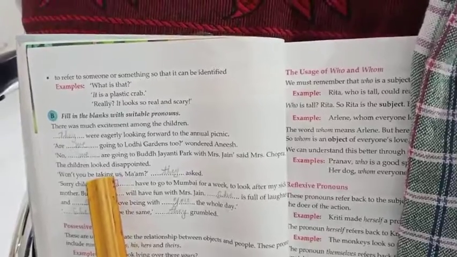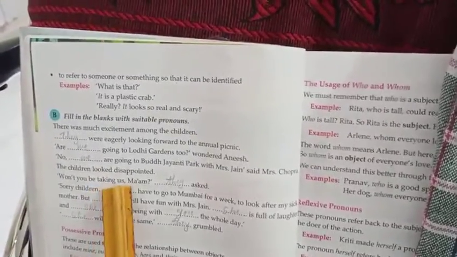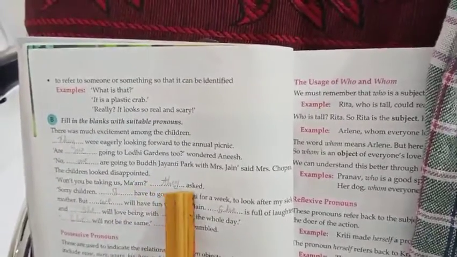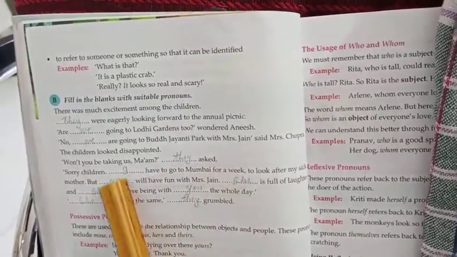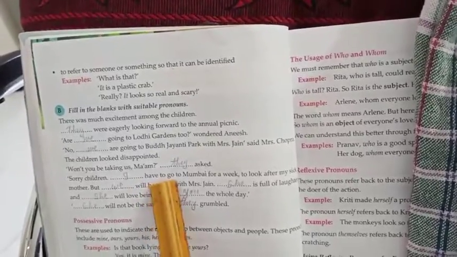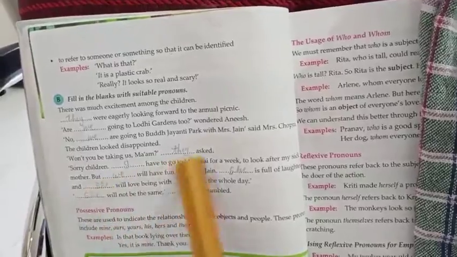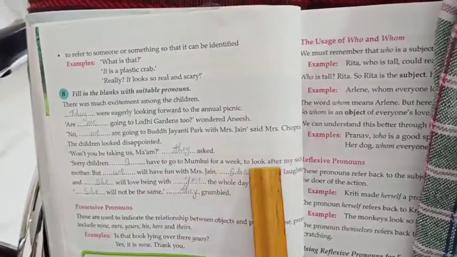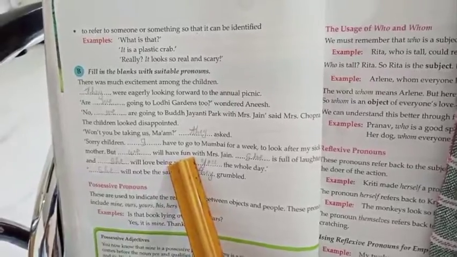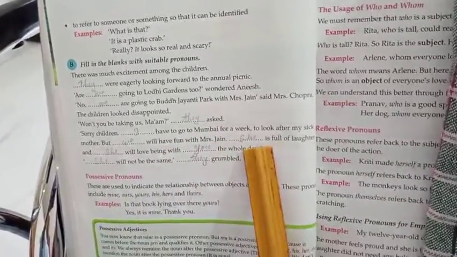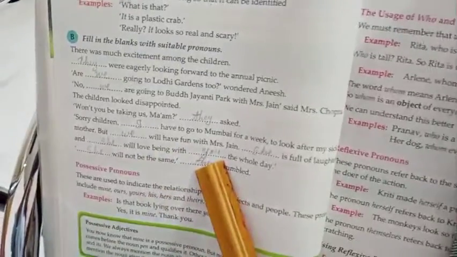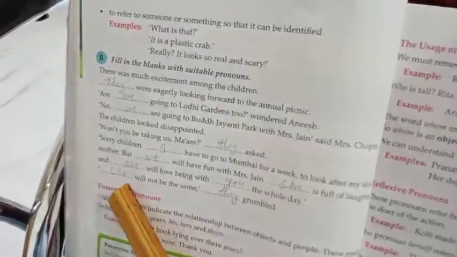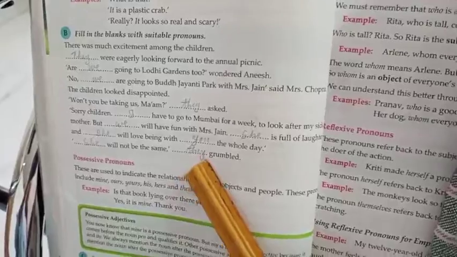Then next one you just see: won't you be taking us, ma'am? They asked. They. Sorry children, I have to go to Mumbai. I. Then just see: I have to go to Mumbai for a week to look after my sick mother, but we will have fun with Mrs. Jane. She is full of laughter and she will love being with you the whole day. And again, she will not be the same, they grumbled.